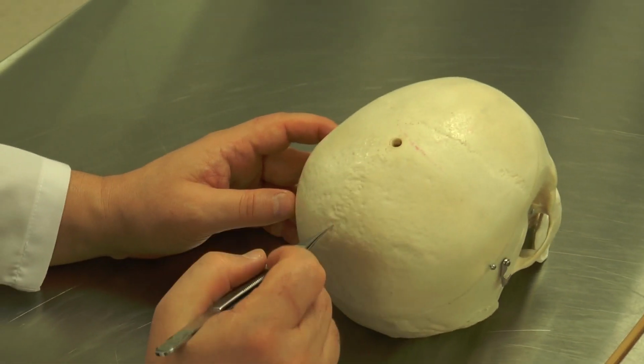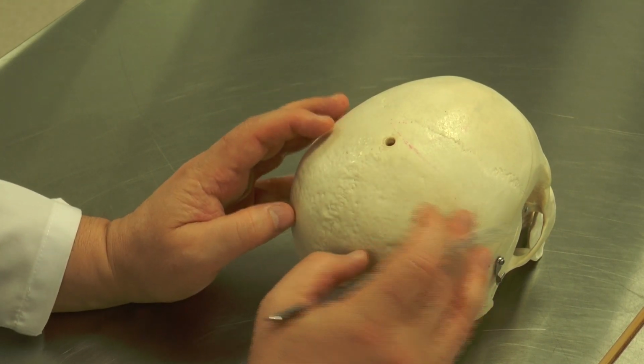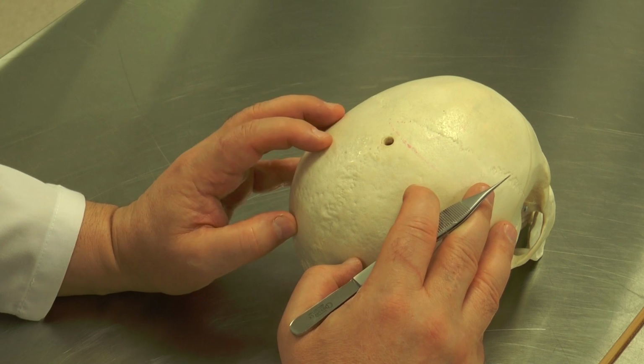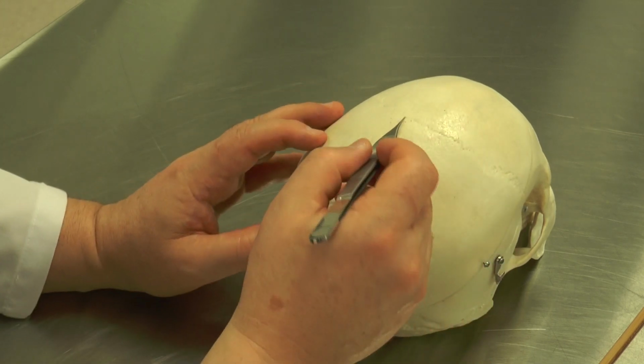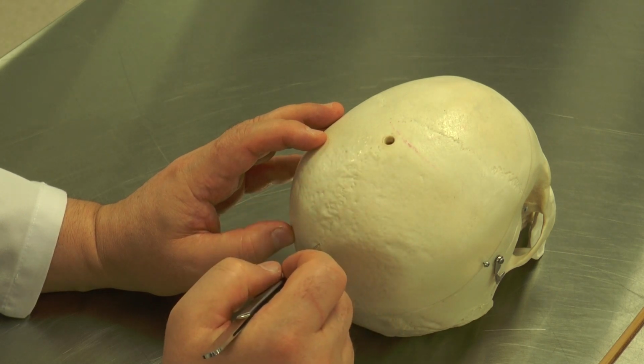So the sagittal suture is basically located between the two parietal bones. So this is a right parietal, left parietal, and these are attached to each other with this suture. And this suture is the sagittal suture.